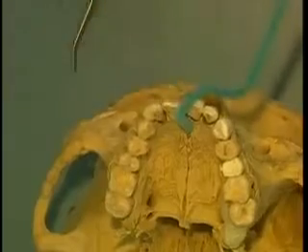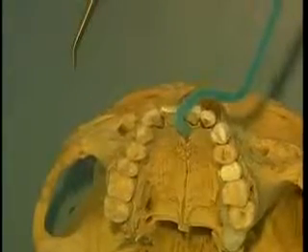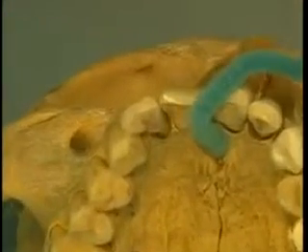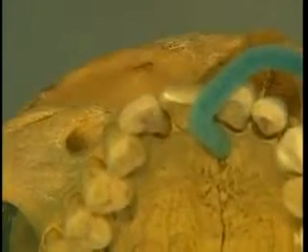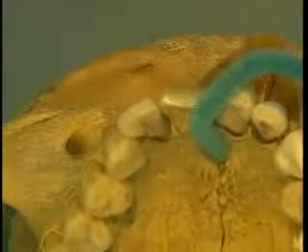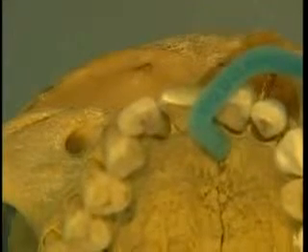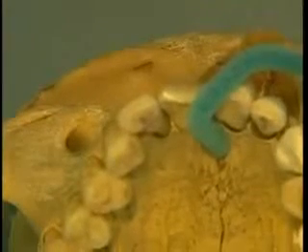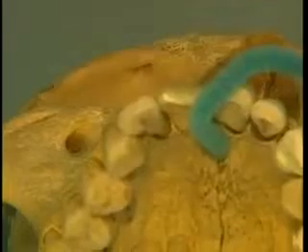And then there is an opening in the front, behind your central incisor teeth. That's called the incisive canal or the nasopalatine canal. And the nerve branch that comes down through there actually runs on each side of the nasal septum to come down and enter through the floor of the nasal chamber and into the back of these teeth.